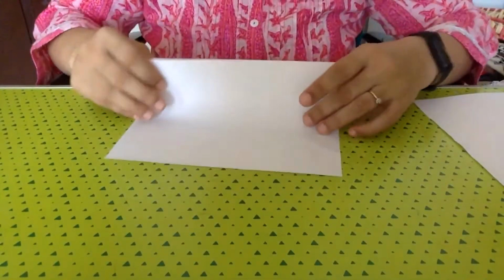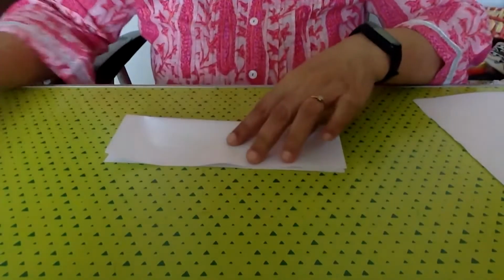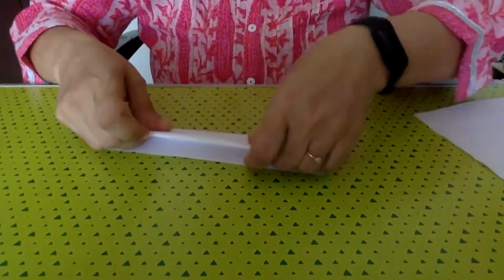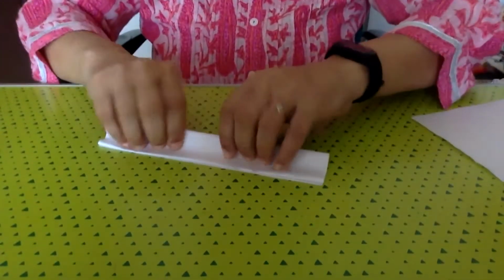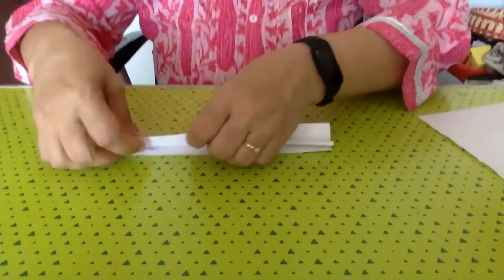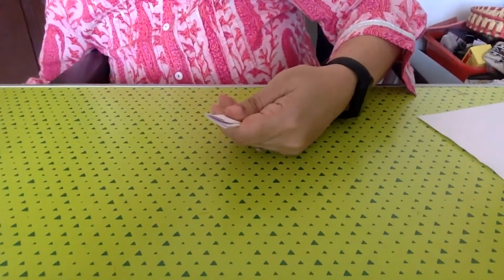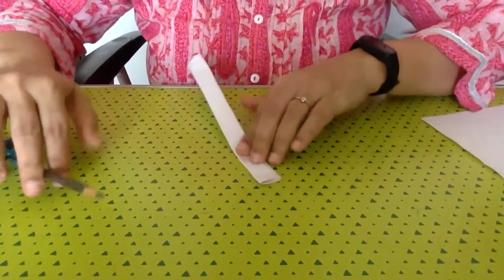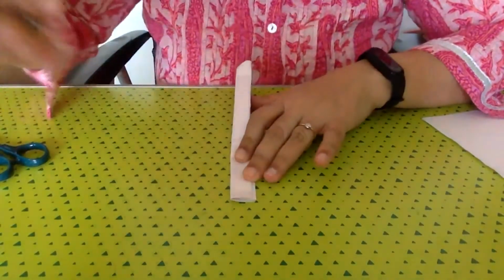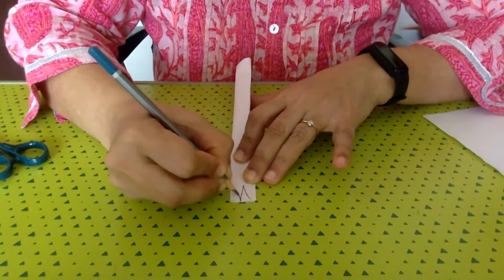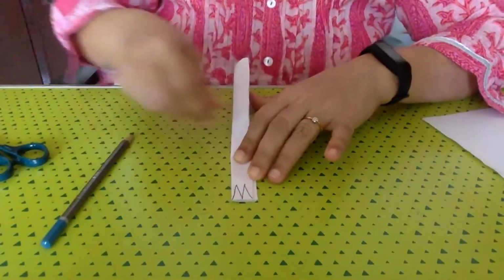What we are going to do now is fold it a bit more, like 1, 2, 3, and take the scissors. If you want, you can make the teeth like this. Draw big triangles like this.